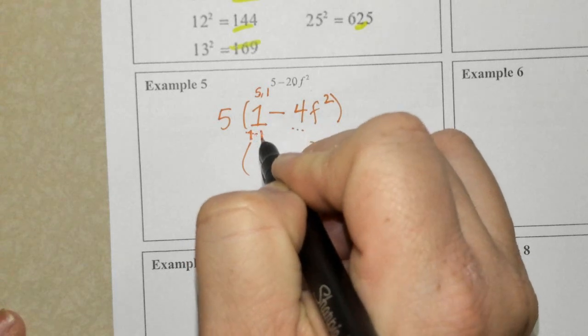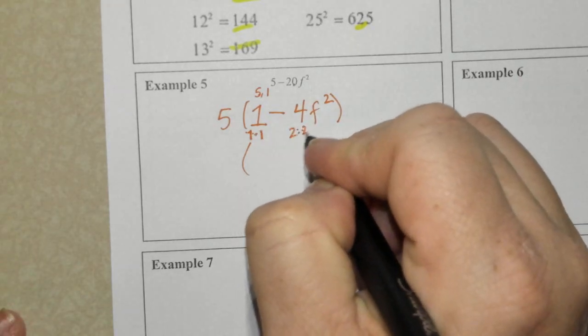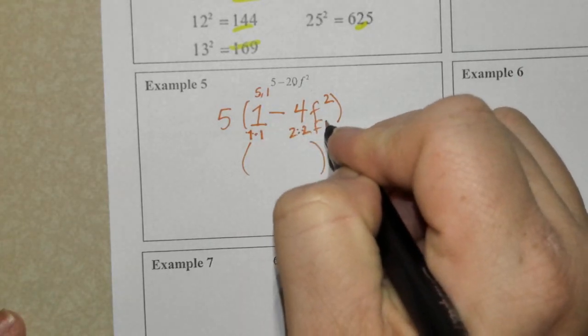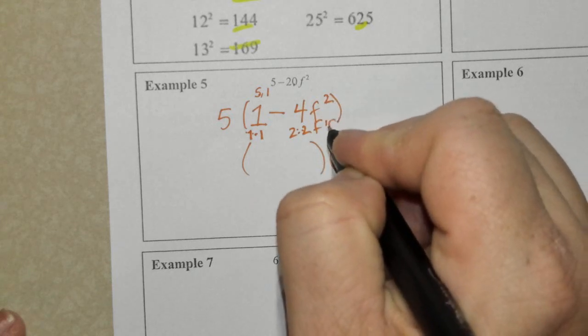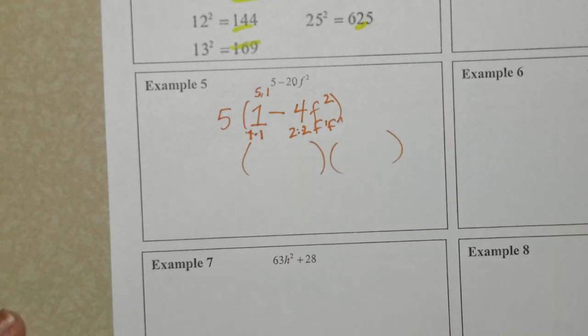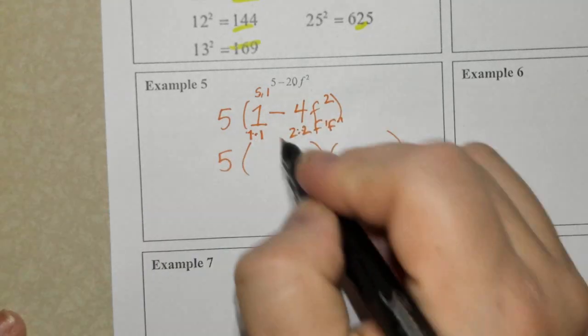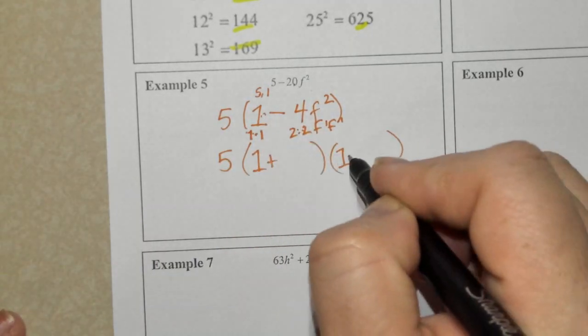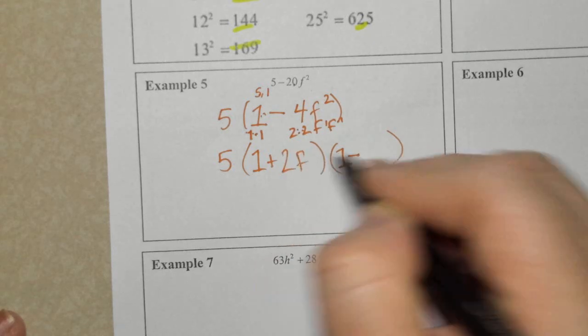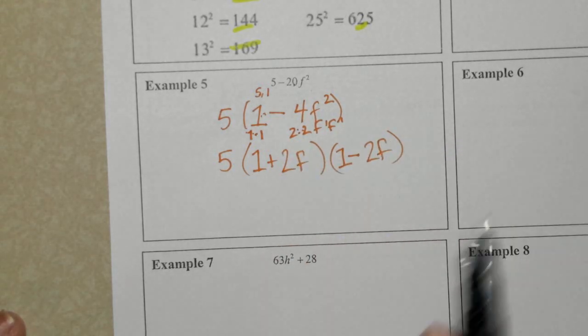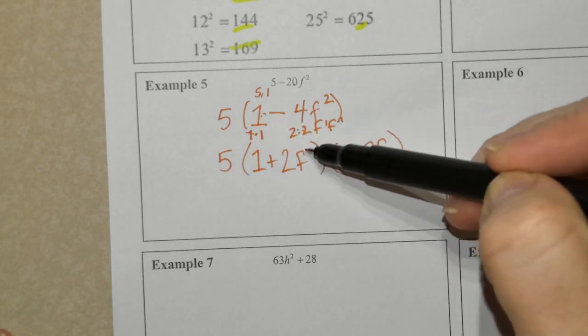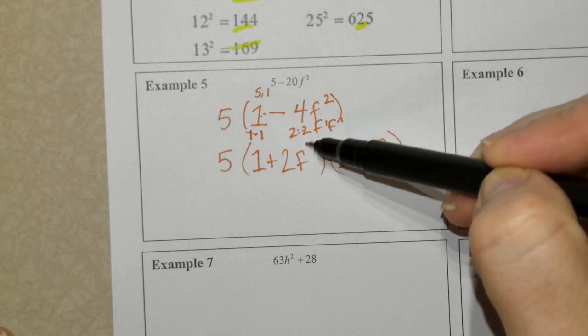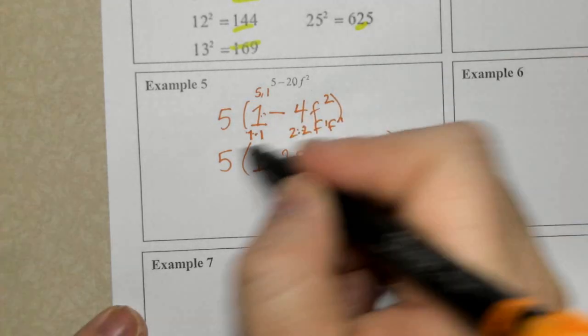I know 1 times 1 is 1, 2 times 2 is 4, and f squared, the 2 divided by 2, would be f to the first and f to the first. So that tells me what to do. The 1 comes from the front, it stays in the front. 1's positive and 1's negative, 2f to the first and 2f to the first and back. Now, anytime something has a variable with an exponent of 1, it's not necessary to put the 1, but you're welcome to put it if you'd like to.